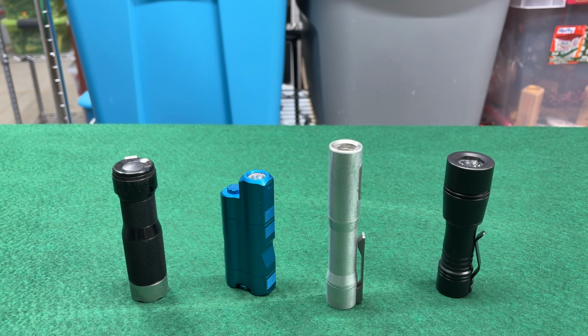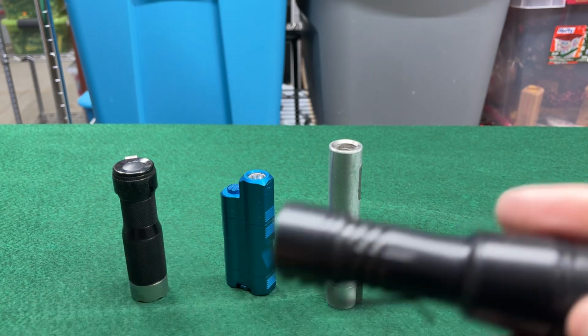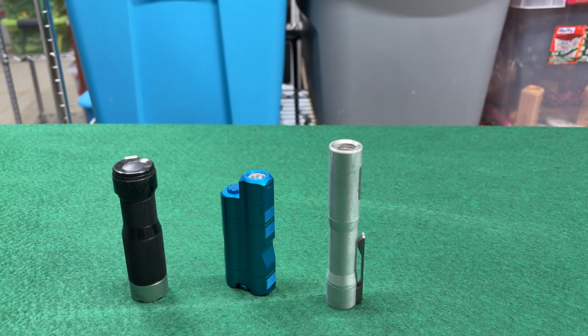I'm going to talk a little bit about user interfaces on flashlights. So the first flashlight up here is the Malkoff Cosin VME, and it has a relatively standard UI.